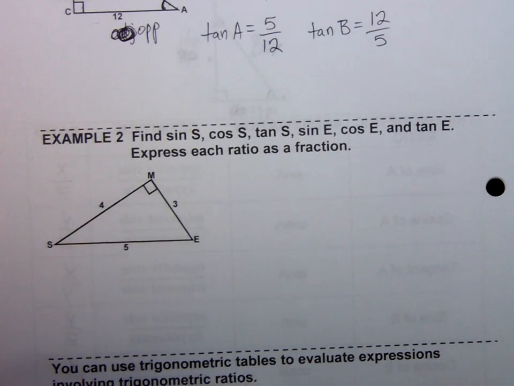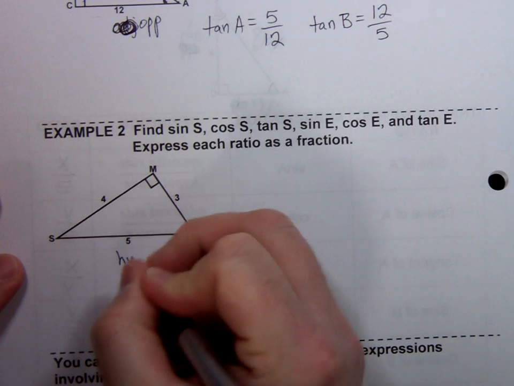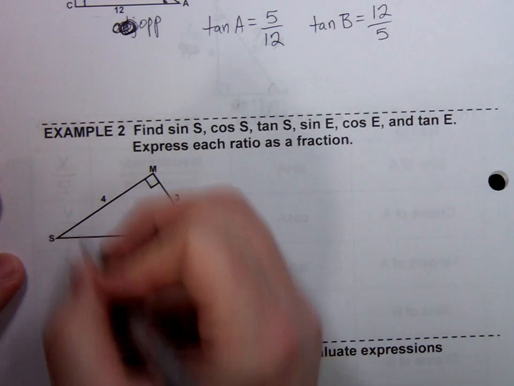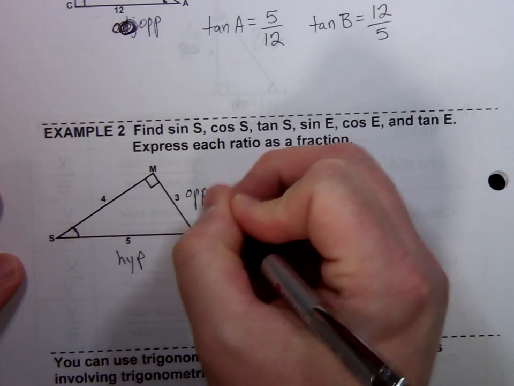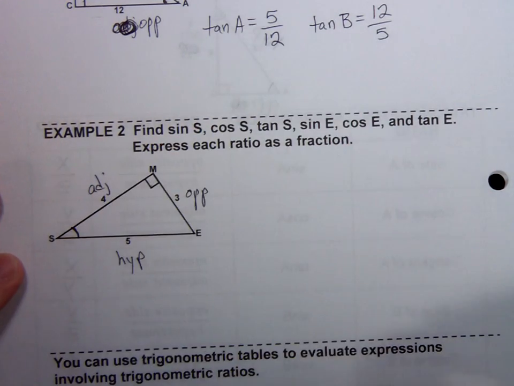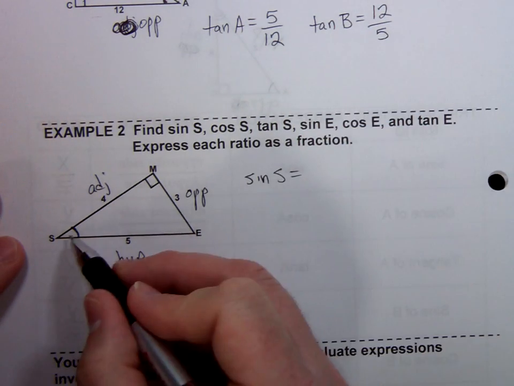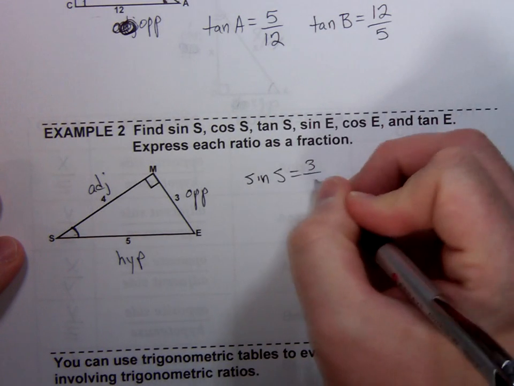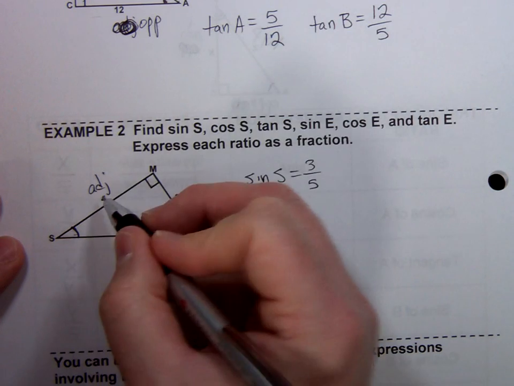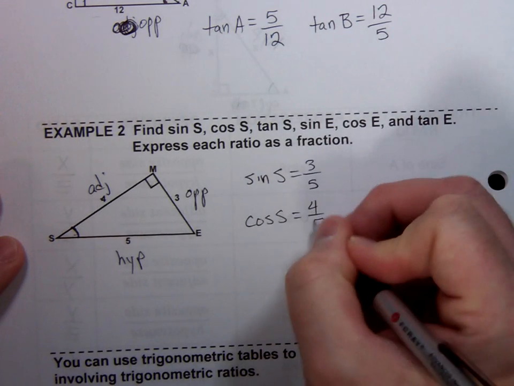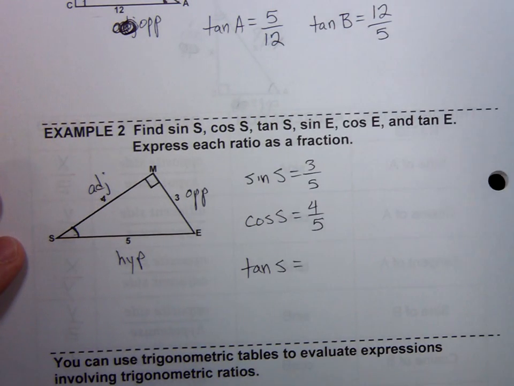Alright, same thing down here. Let's go ahead and label everything. Opposite the right angle is always the hypotenuse. Let's see what angle I'm doing first. Angle S. So from angle S, the opposite side would be the 3. The adjacent would be the 4. So sine of S, sine is opposite over hypotenuse, 3 over 5. Cosine of S, adjacent over hypotenuse. As long as I've got them labeled and I'm staying with the same angle, it's pretty easy to do this. Tangent is opposite over adjacent.